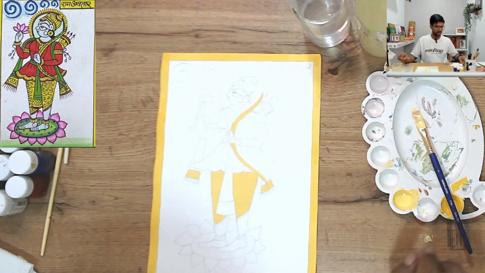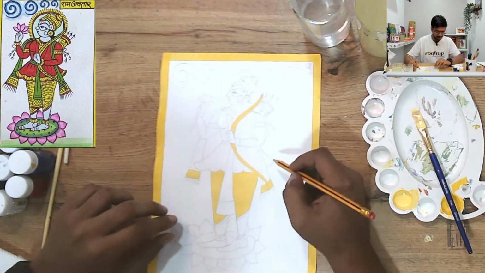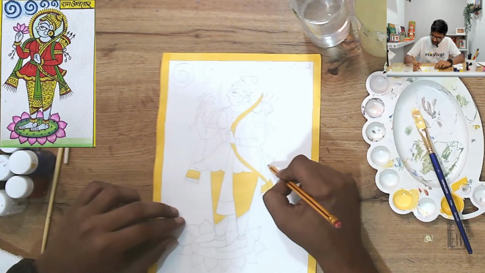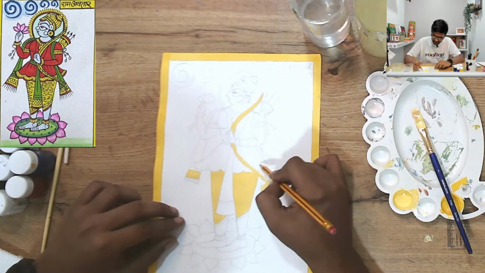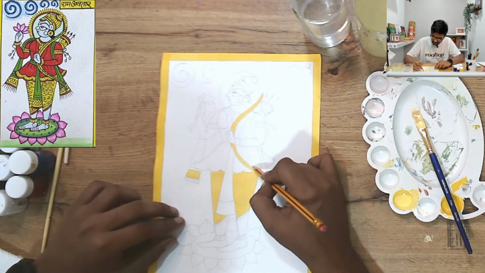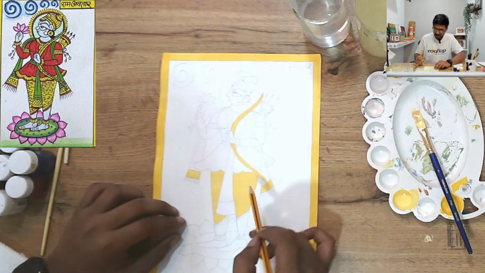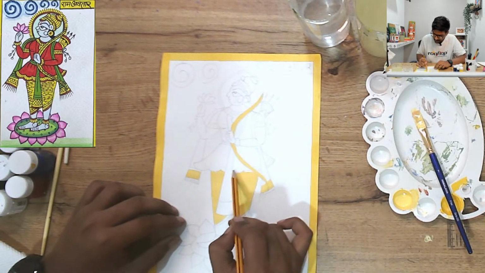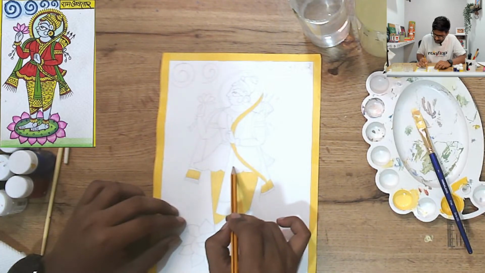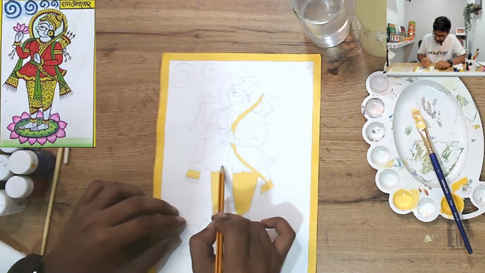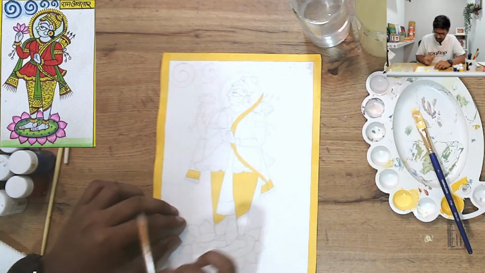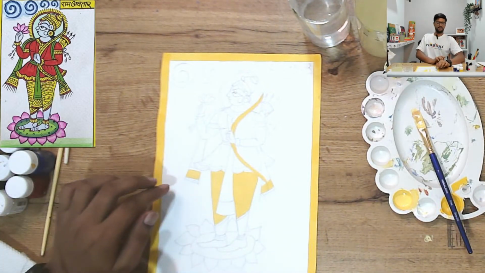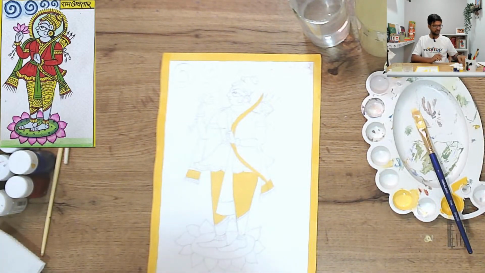Now if we see, we haven't drawn this area here, so we can always get back to our drawing and add it. Okay.